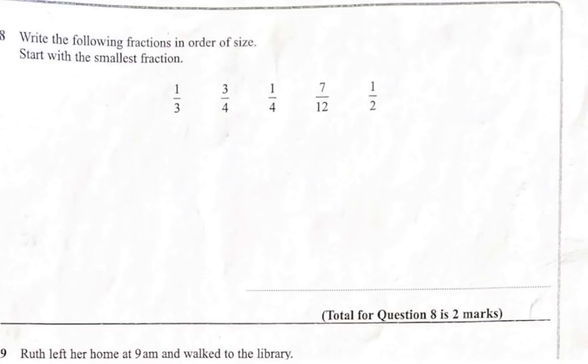In question 8, write the following fractions in order of size. So these are the fractions we need to write into order. There are different ways to do this question. My way, I have to make the same denominator. So this is 12, I can make all of these 12, then it's easy to solve this question. Okay, let's do it then.